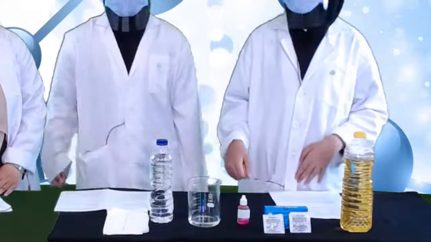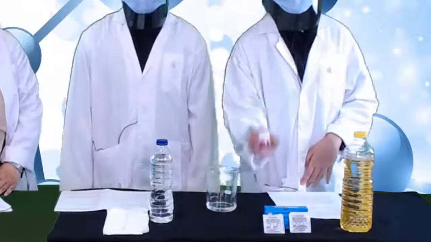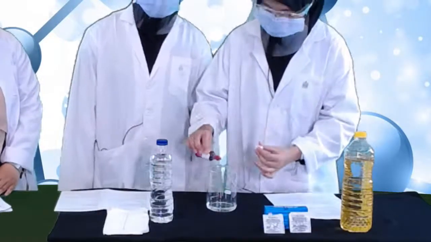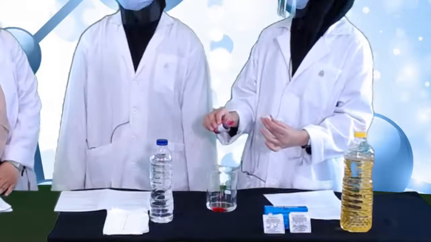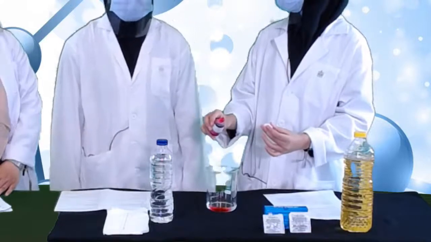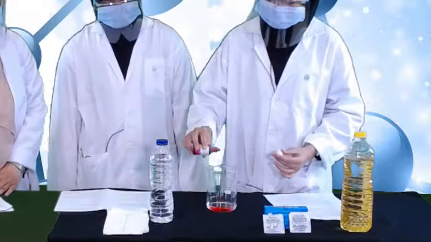Okay. Next, the second step. Drop a little food coloring into the water. Hold on. How many drops of food coloring, Miss Olive? I think it's about maybe 7 or 10 drops. Ooh, 10 drops of food coloring. Okay. Yes.